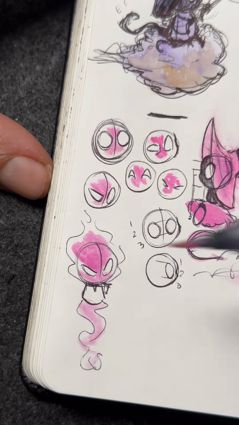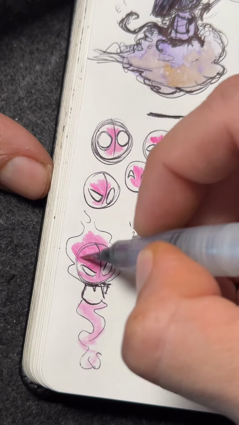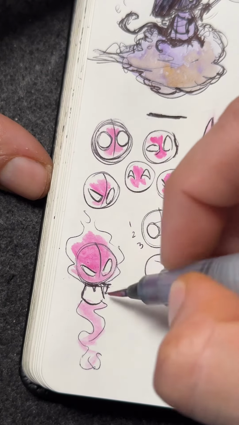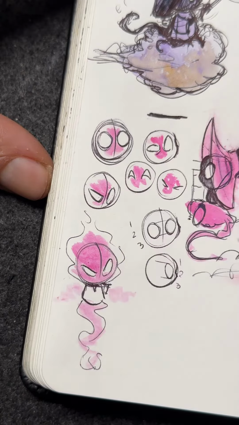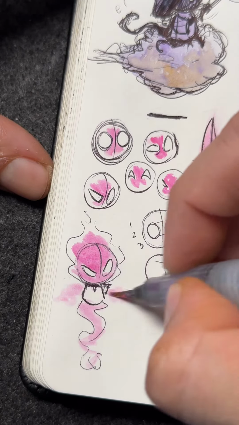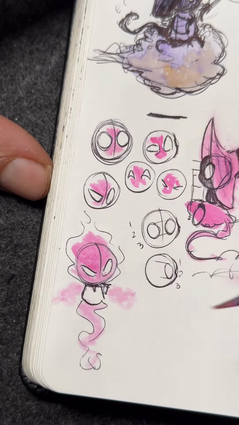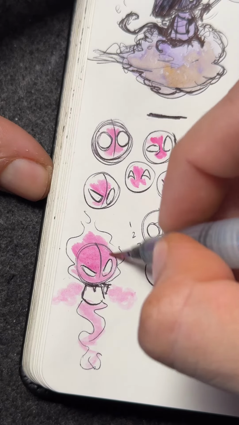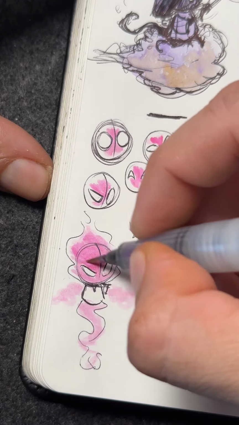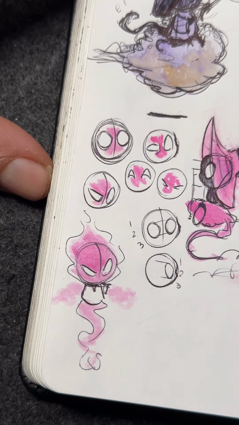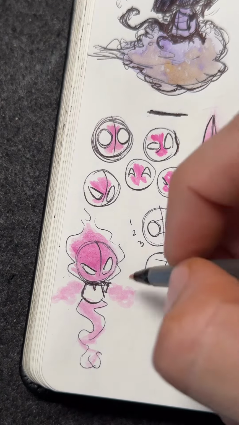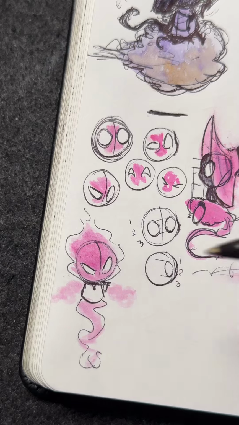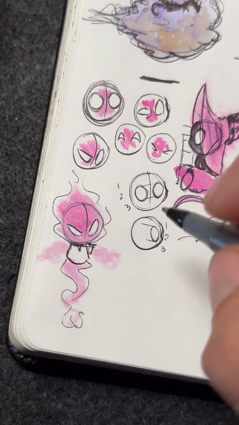So now we have an element of, oh, that's cool. I like that. And then you can play around with things like snake type of feelings to it. So that could be cool.